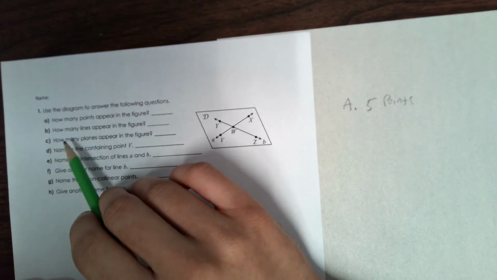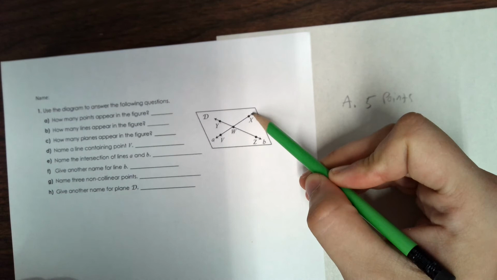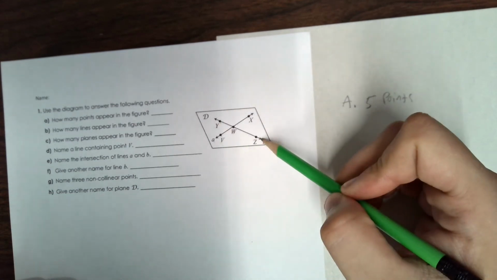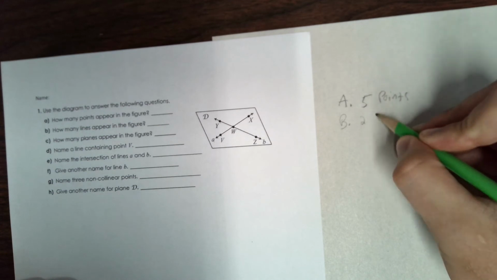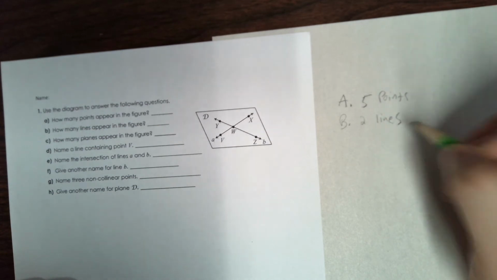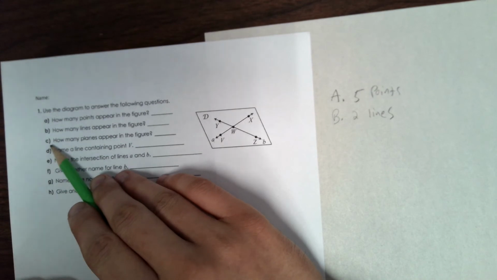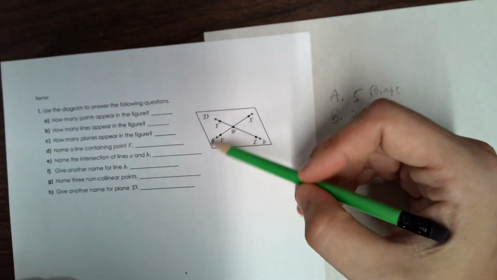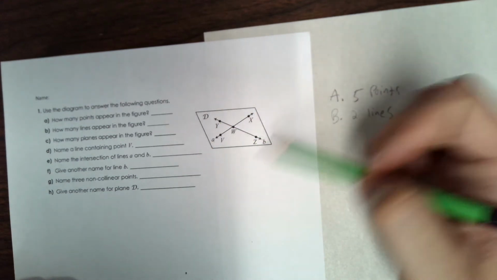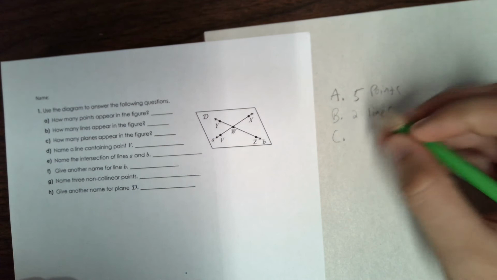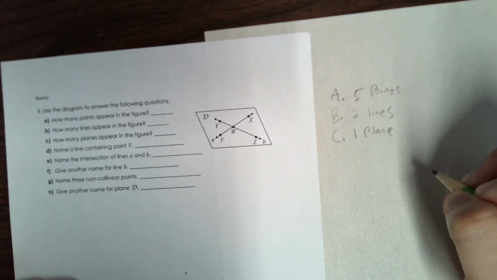Part B, how many lines appear in the figure? Well, we have this line and we have this line. So that would be 2 lines. Part C, how many planes appear in the figure? Well, we just have this one plane right here, just this one little rhombus. So we have 1 plane.